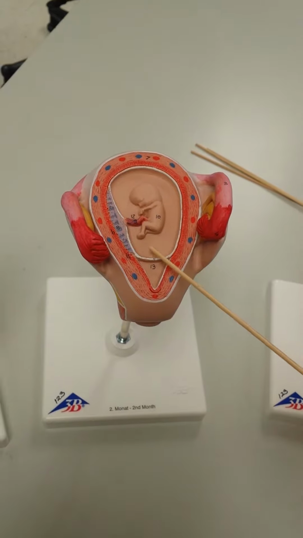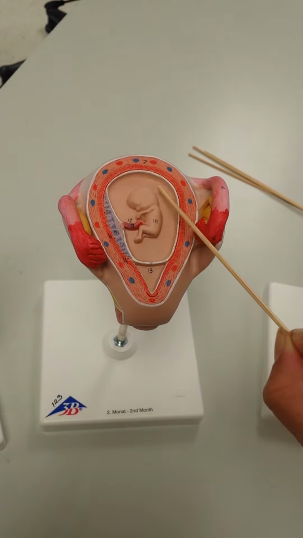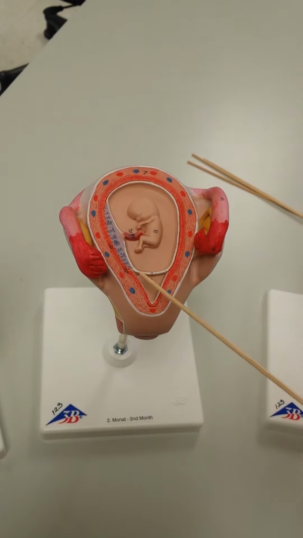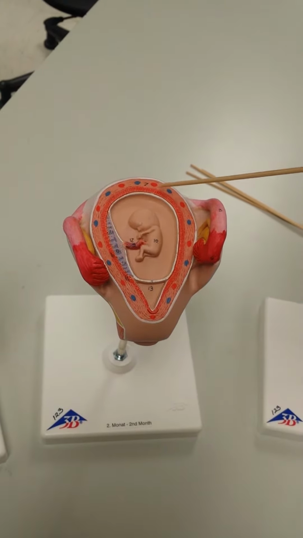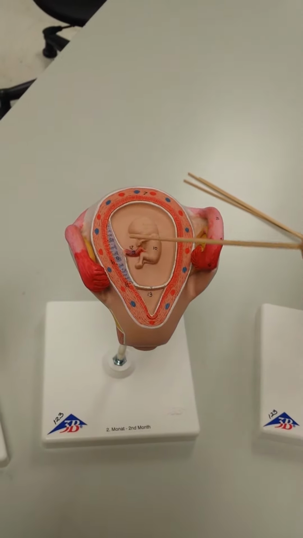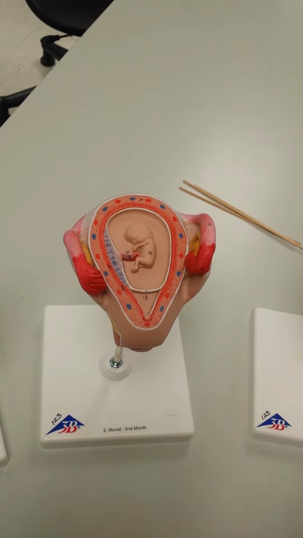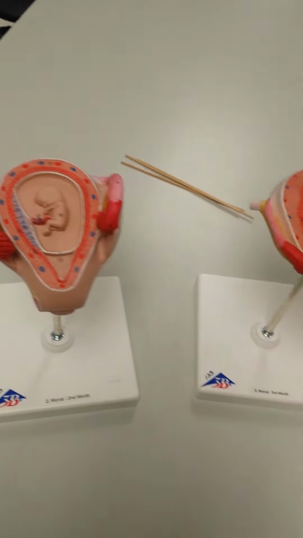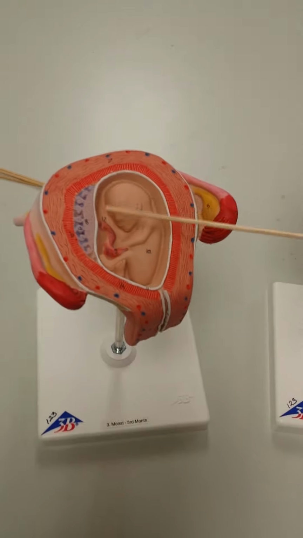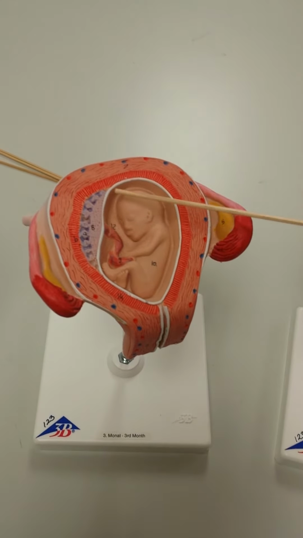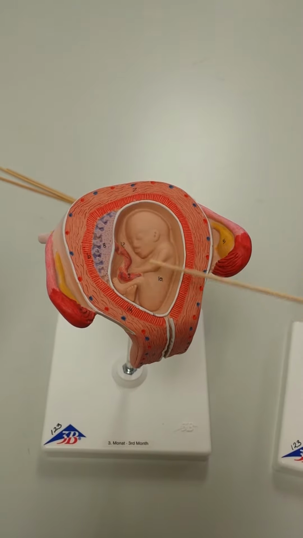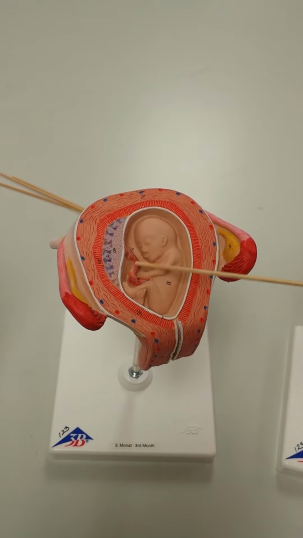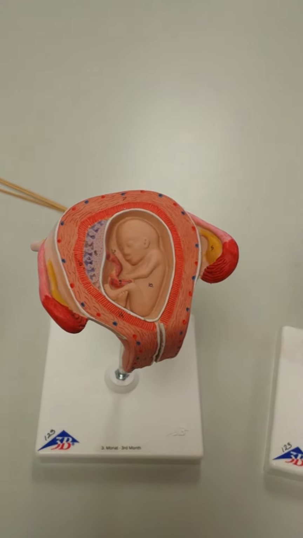Then you have the fetus. This is the space where you would have the amniotic fluid. And then the amniotic sac is taking over the lining around the uterus. So it's taking over that whole space there. Over here, you can see the placenta again and the amniotic sac, and now the fetus changed position slightly, and you have the umbilical cord.